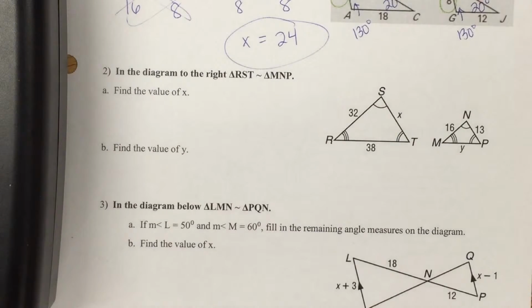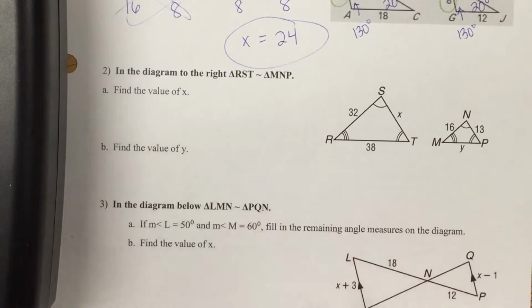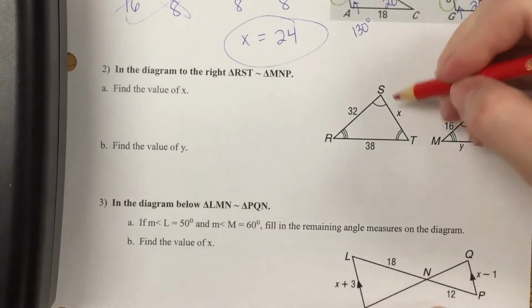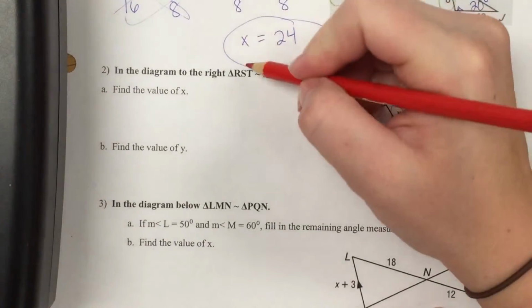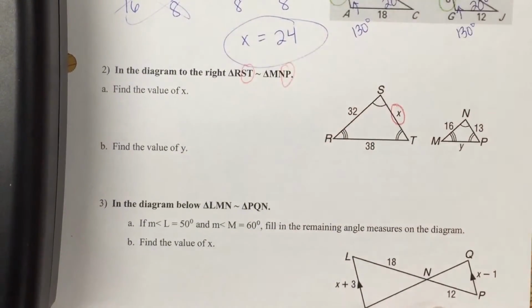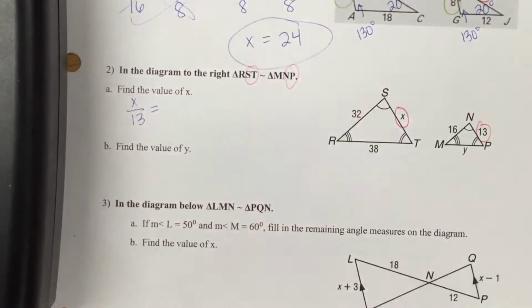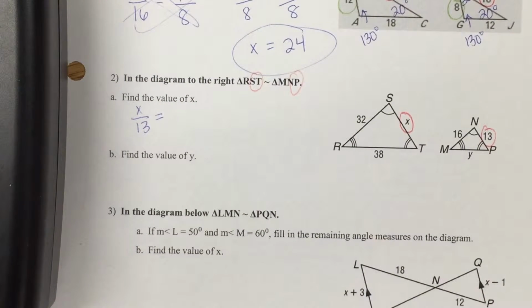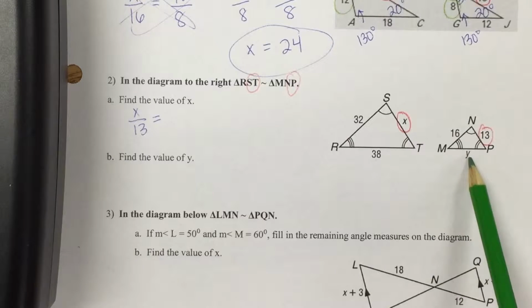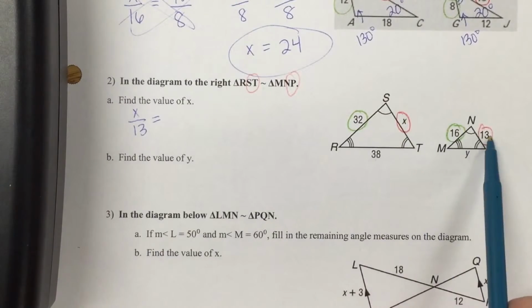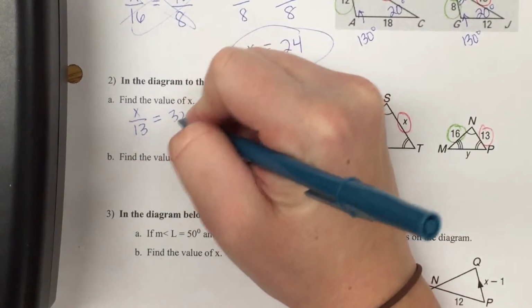All right, let's take a look at number 2. In the diagram, triangle RST is similar to triangle MNP. We need to find the values of x and y. So I'm going to start with x. That is ST. So that has to correspond to NP. So I'm going to circle x and 13. So I'm going to put x over 13 equals. And then I need two more corresponding side lengths. So 38 and y correspond, RT and MP, but if I put those in a ratio, that's going to have two variables, and I won't be able to solve it. So let's take 32 and 16. So x over 13 has to equal 32 over 16.